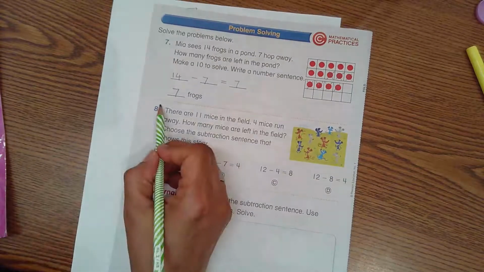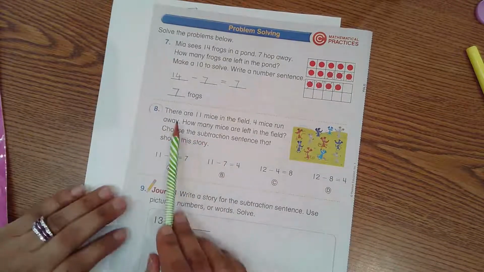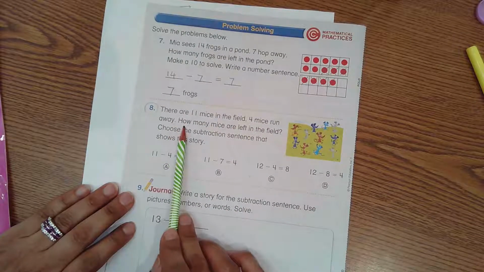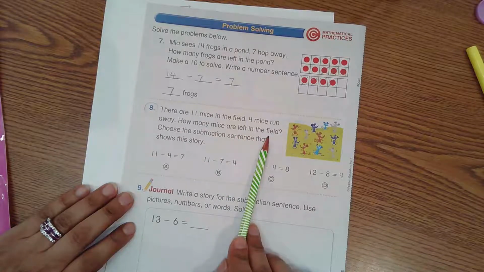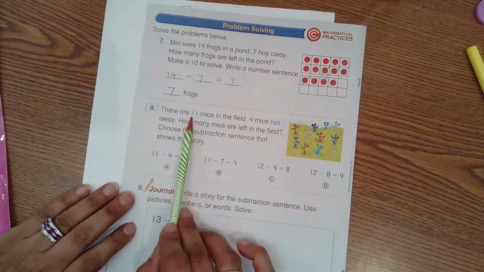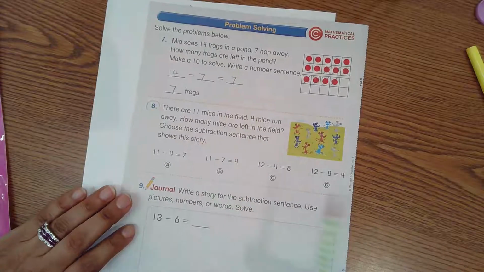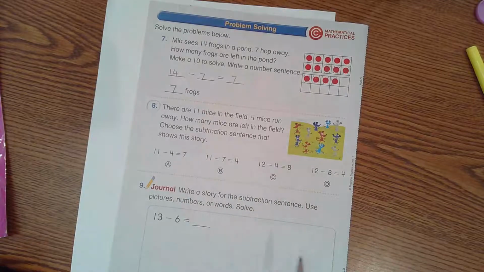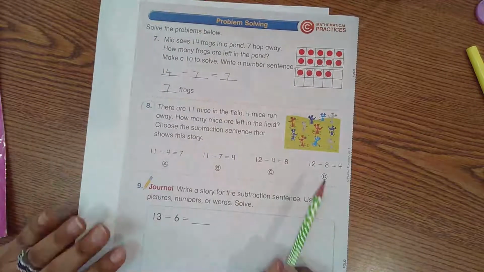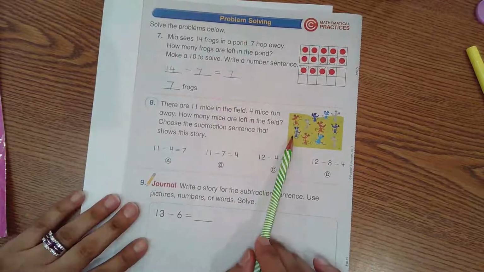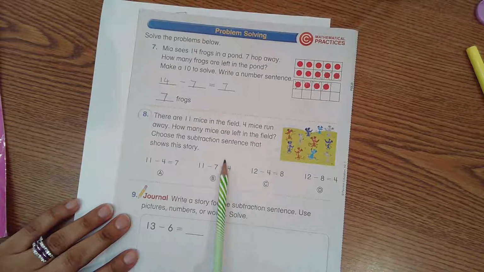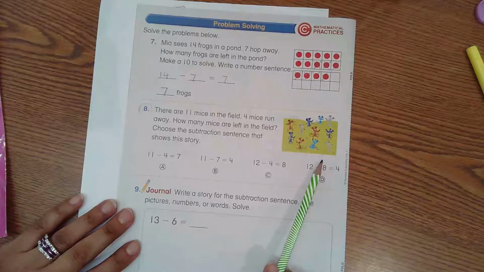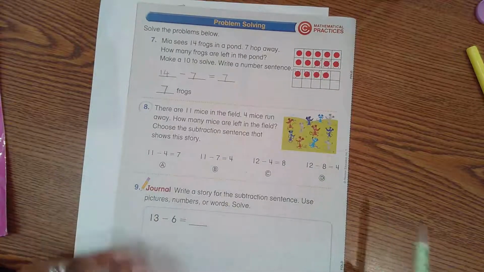Okay, number 8. There are 11 mice in the field. 4 mice run away. How many mice are left in the field? So total 11, 4 run away, right? So how many left? We can have many ways to answer this question. We can draw it. We can X 4 right away and count how many left. And we can make 10 and use the 10 frame.